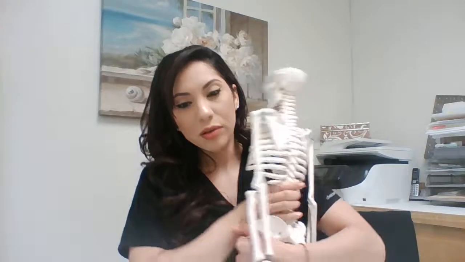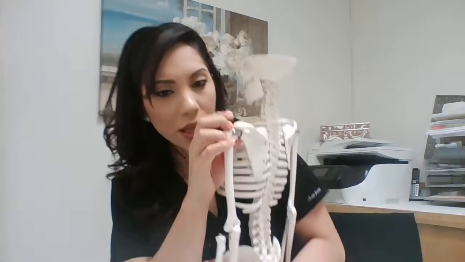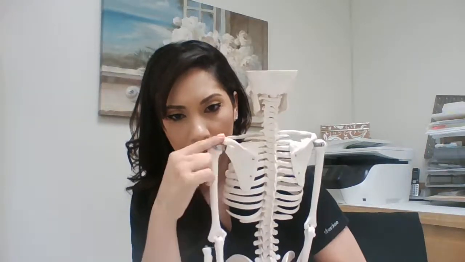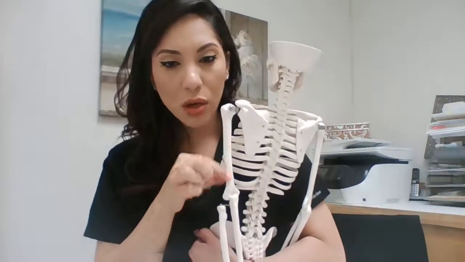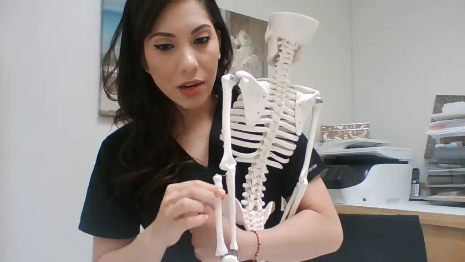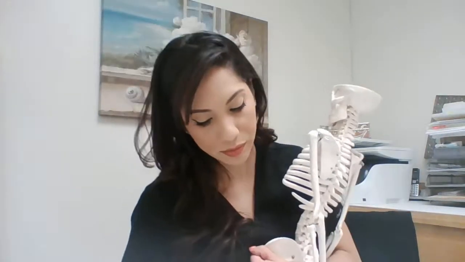And going on to the pectoral girdle and the upper limbs, we have our clavicle here, which is attached to the scapula, our wing bones, and then we have our humerus, ulna, and radius bones.